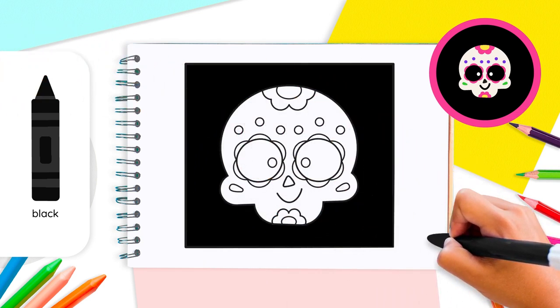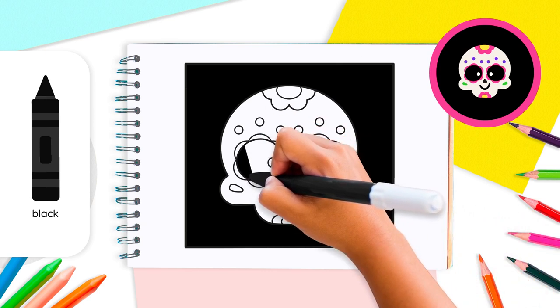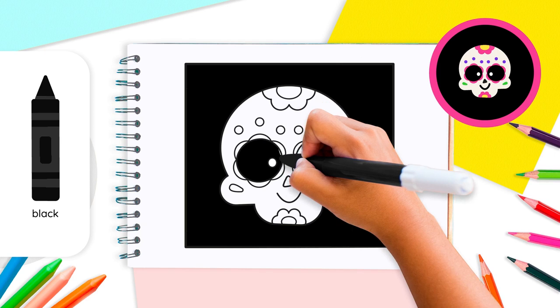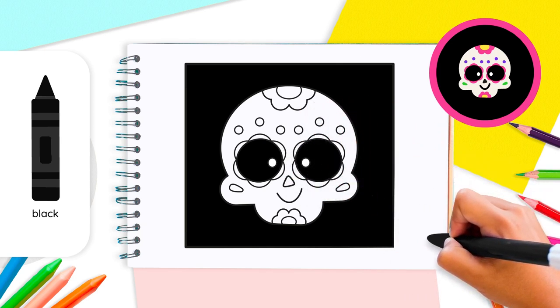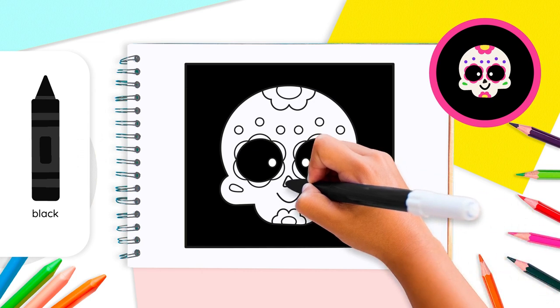Use that same crayon to color inside the eyes. Again, make sure to color around the smaller circles. We will leave these smaller circles white, like the color of your paper. With the same black crayon, color the nose and shade the mouth.